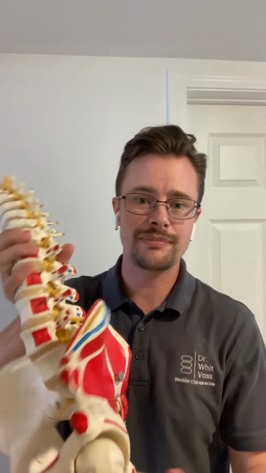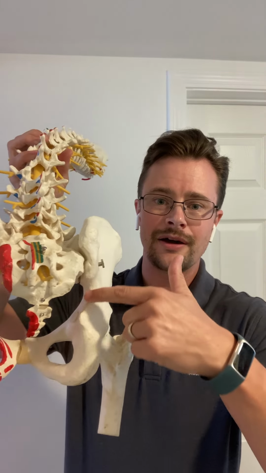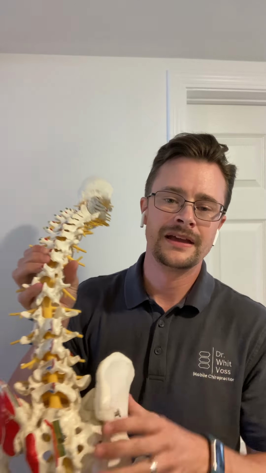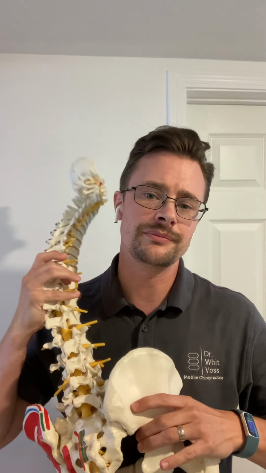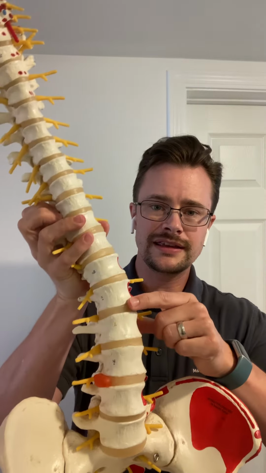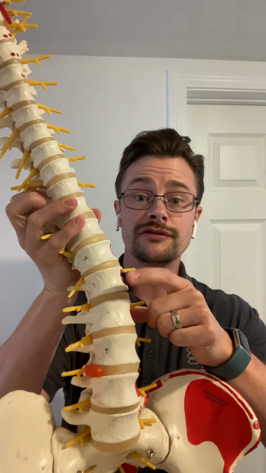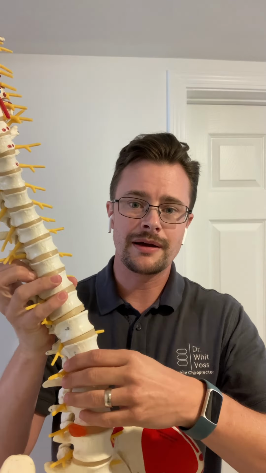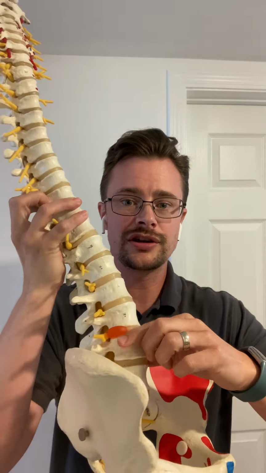The sciatic nerve comes from these levels here. They come together and then they travel through the pelvis and come out here and go down the leg. So the sciatic nerve can become compressed or irritated in a few different places. The most common way is when these, the intervertebral discs, become bulging or actually herniate, like this one right here. And you can see it's putting a little bit of pressure on that nerve.